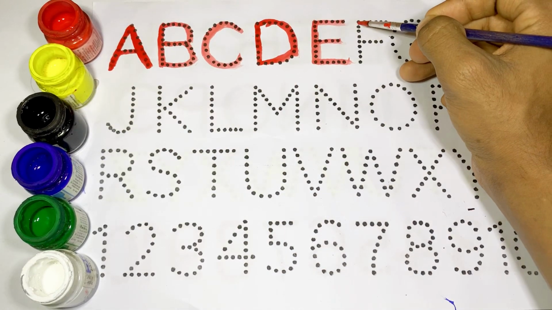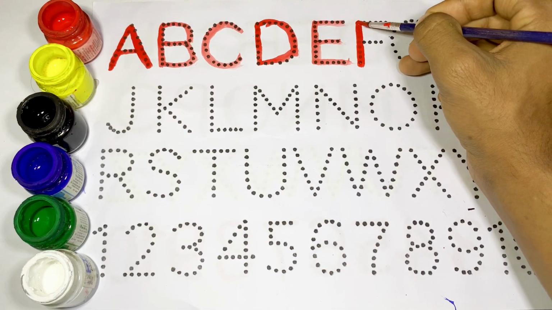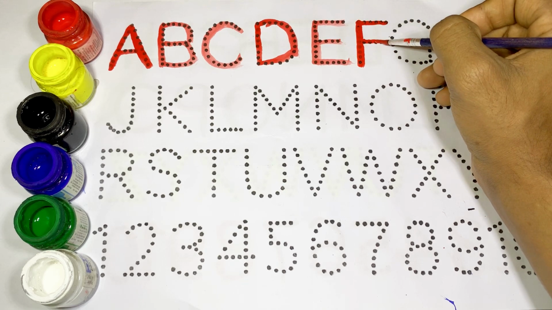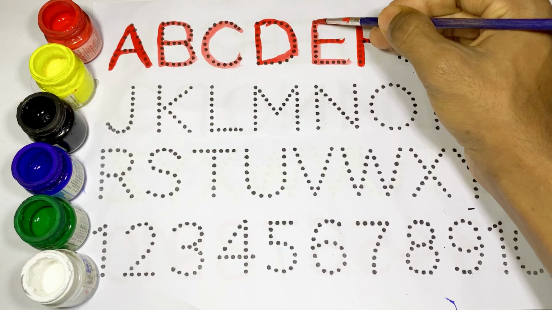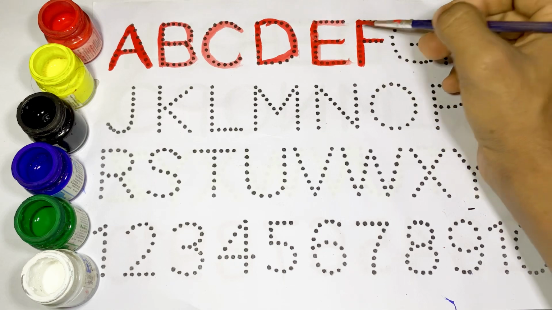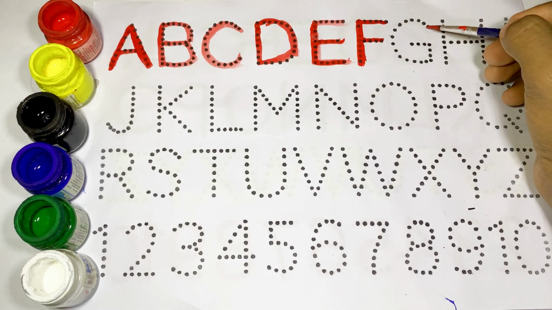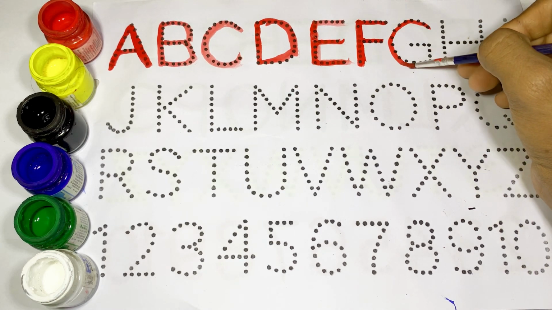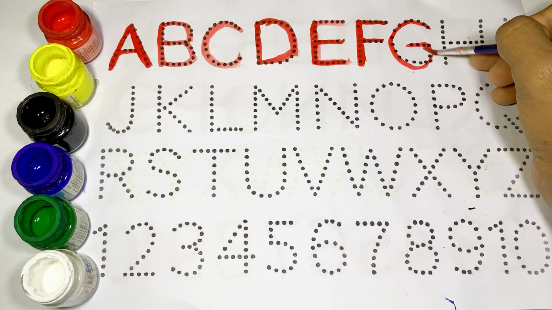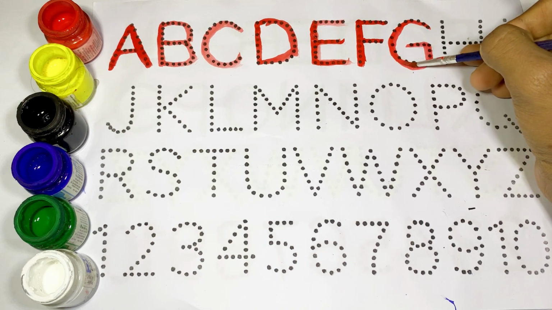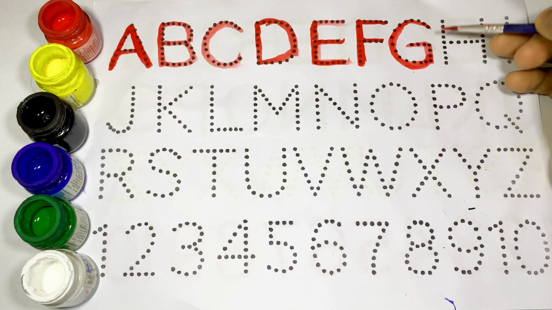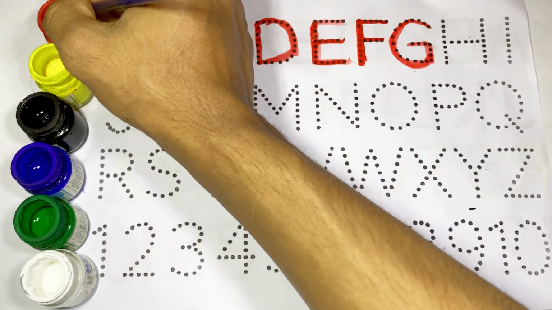F for fish, F for fan. The alphabets of F. G for goat, G for grapes. The alphabets of G. Kids again use red color and draw.